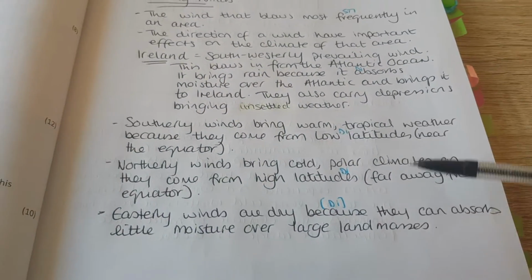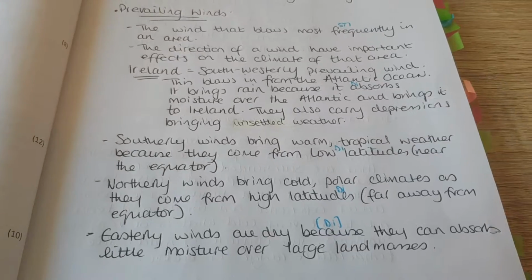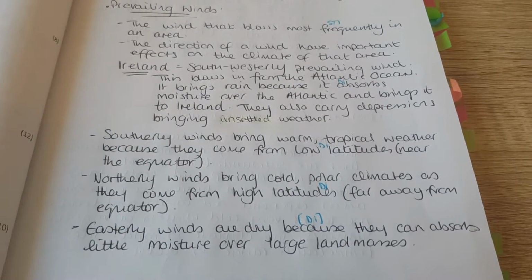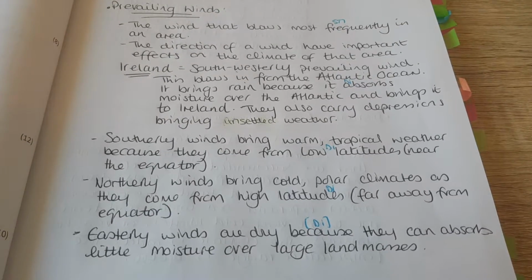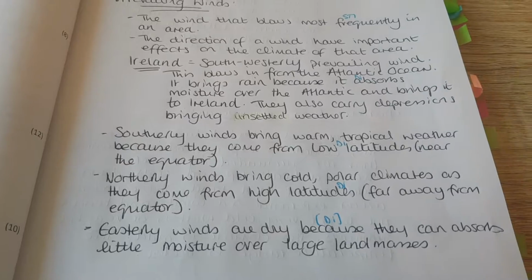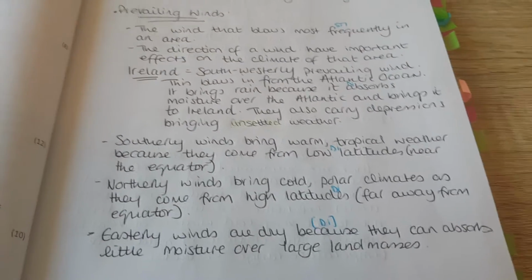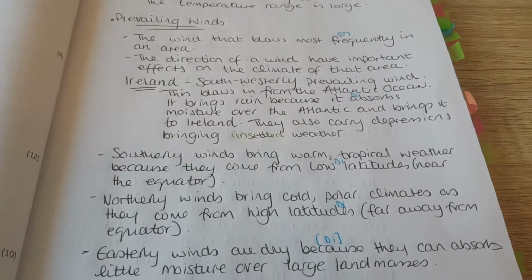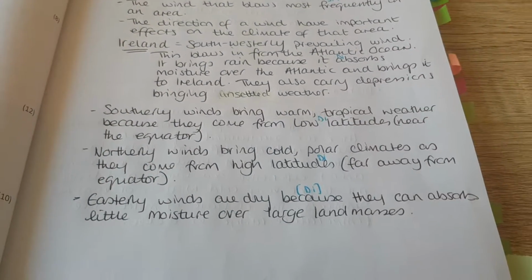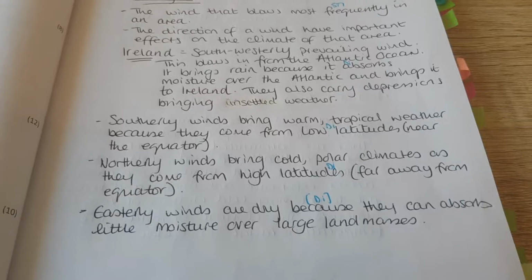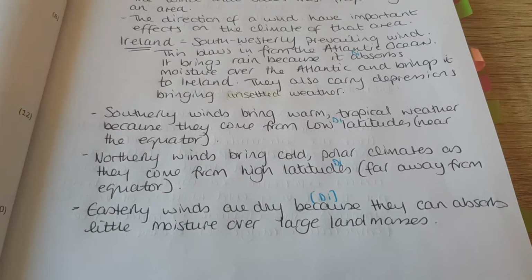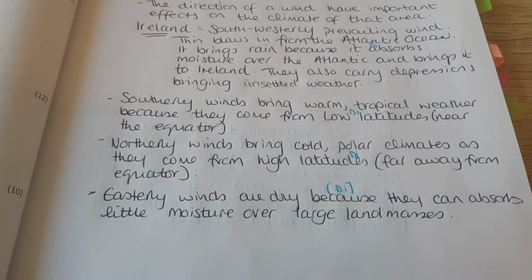And then I briefly talked about other types of air masses and winds. Southerly winds bring warm tropical weather because they come from low latitudes. That means near the equator. If it's a low latitude, it's near the equator. If it's a high latitude, it's the opposite. It's high up. It's at the poles. It's far, far away from the equator. Northerly winds bring cold polar climates as they come from high latitudes, far away from the equator. Easterly winds are dry because, just visualize a map in your head there.